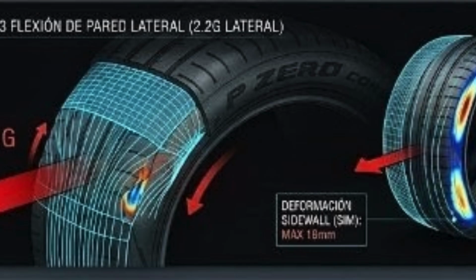Lower unsprung mass results in reduced inertia, allowing the damper to react significantly faster to tarmac imperfections, thereby keeping the tire firmly planted on the ground. Key visual: comparative suspension diagram demonstrating the difference in response time based on the weight of the wheel assembly.